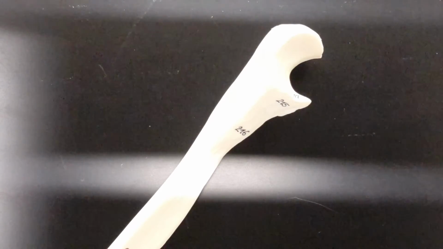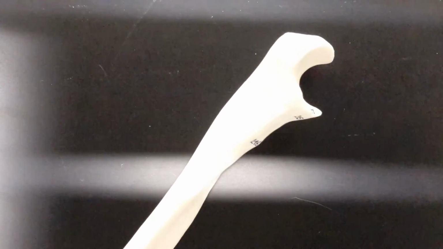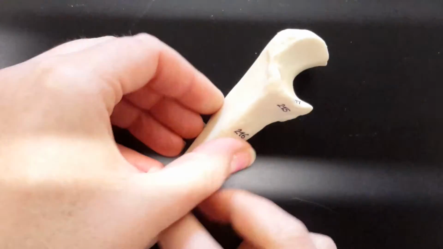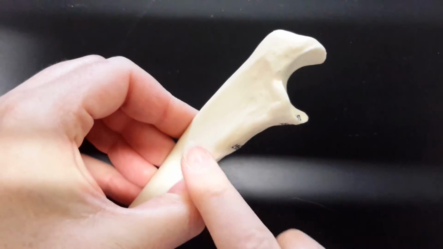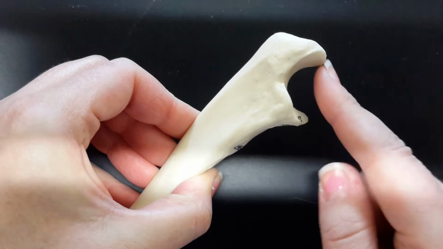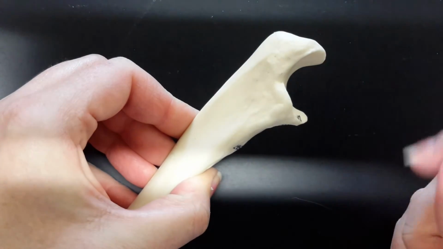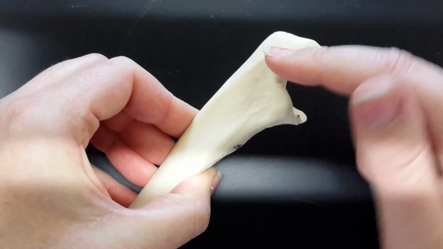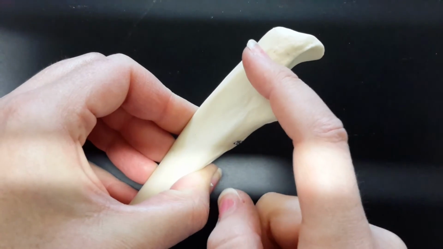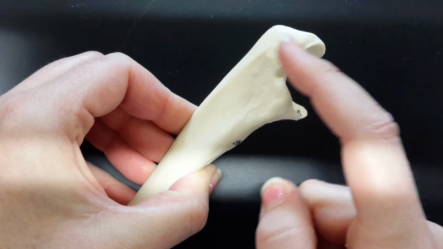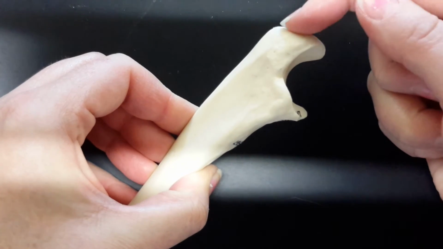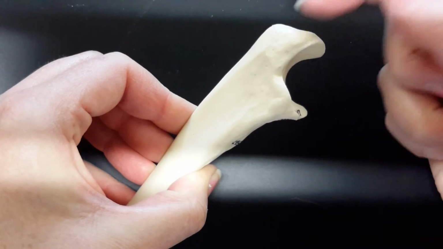All right. So, first structure we're looking for is the olecranon process. So I'm holding it at a lovely angle. And so, easiest way to see this is we're holding it so we can see the C. This part of the bone and above is the olecranon process. So, the part that's sticking up above my finger. So right here is the olecranon process.